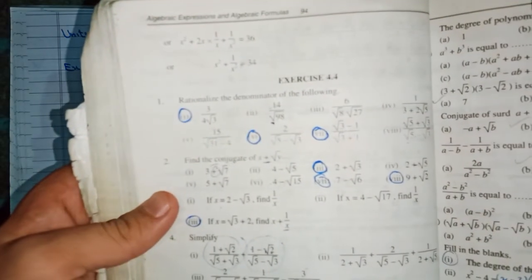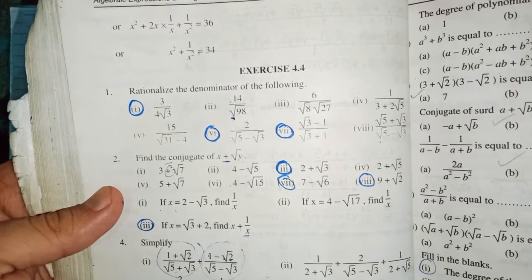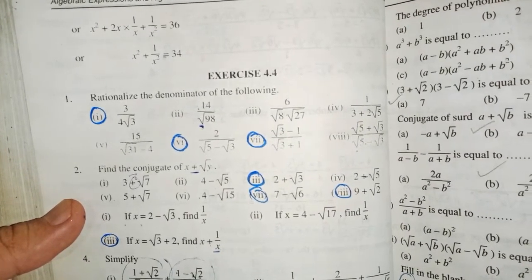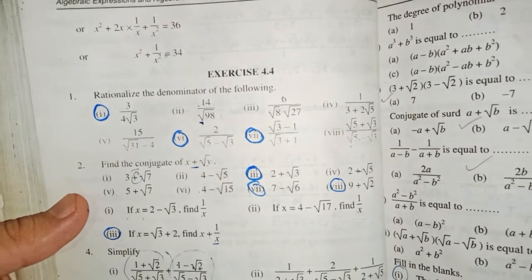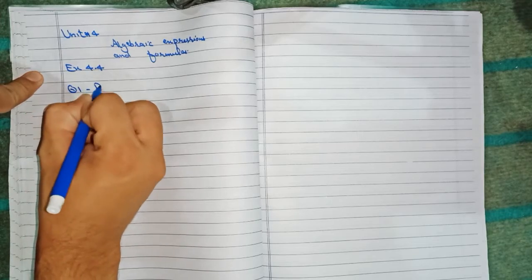The first question of 4.4 is question number 1: rationalize the denominator of the following. As I explained, in chapter 2 we did the rationalization of a complex number, but here, what does rationalizing the denominator mean?